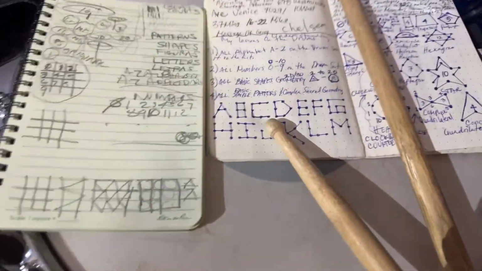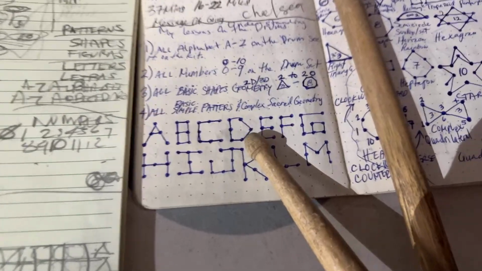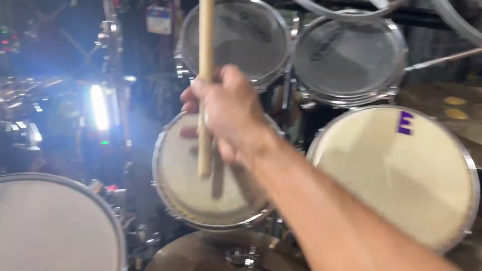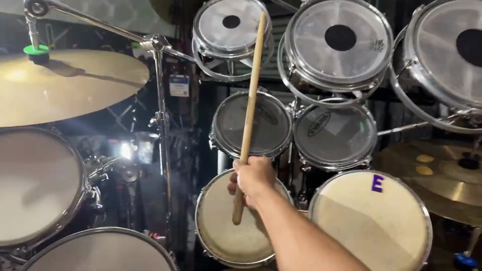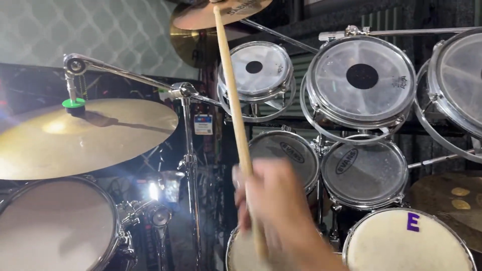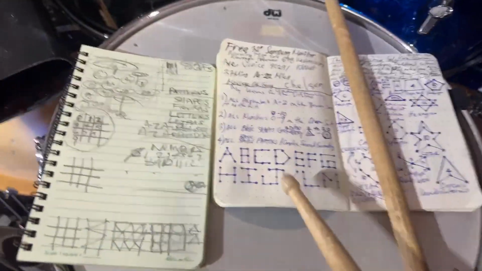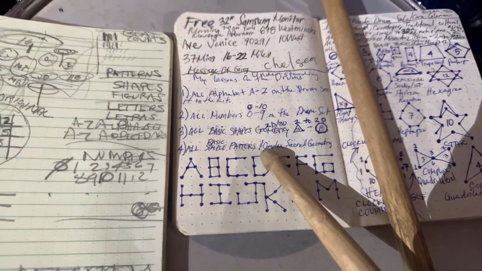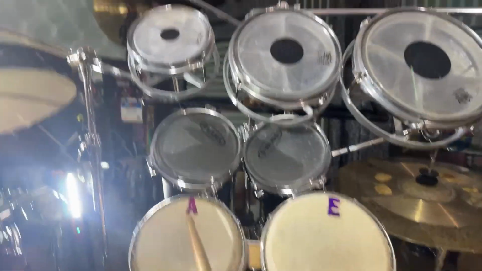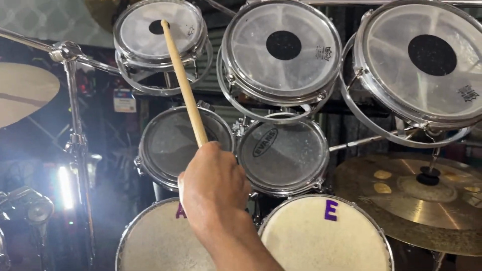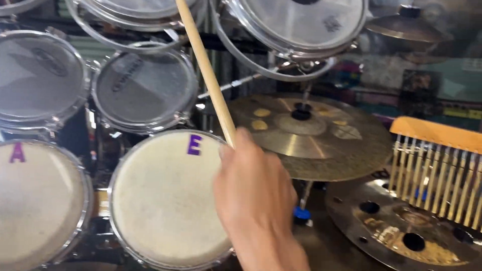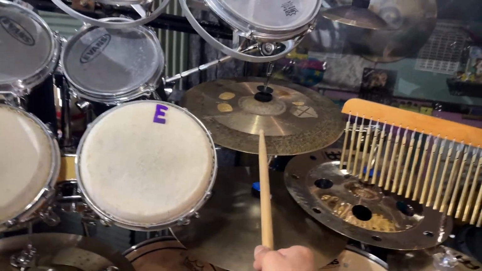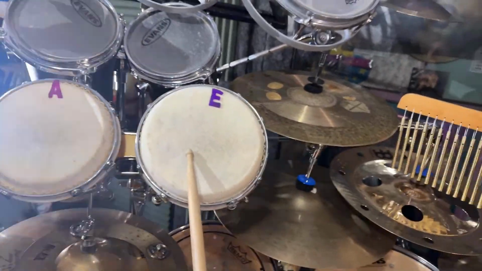Okay, and then let's do a D. All right, everyone? Which is 3 dots, right? 1, 2, 3. 1, 2, 3, and then 3 this way. So it'll be 1, 2, 3. Then 1 here, and then the crash. And then going here. Yep, and that makes a D.